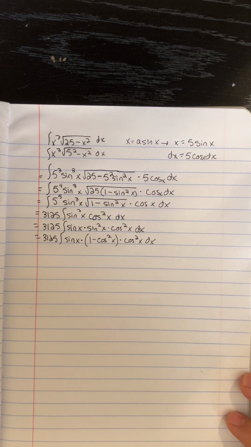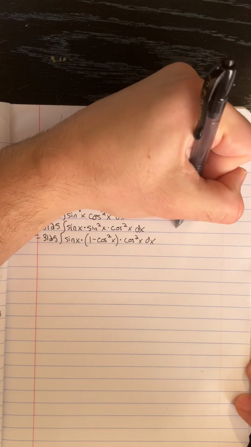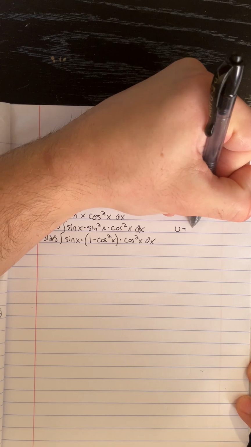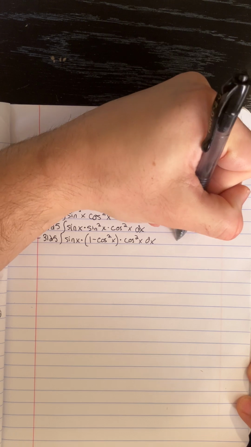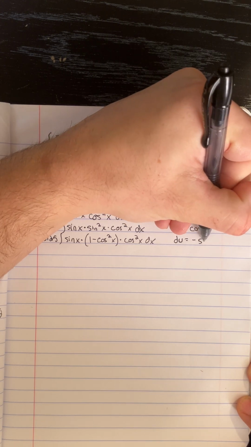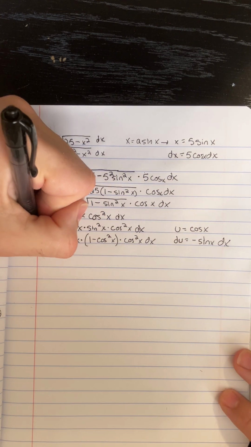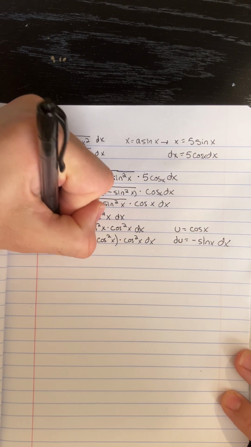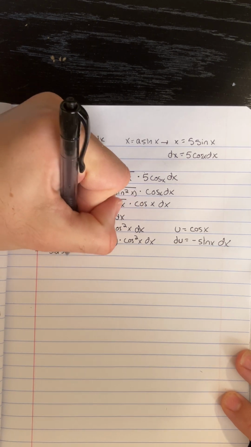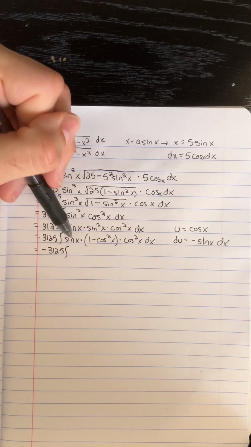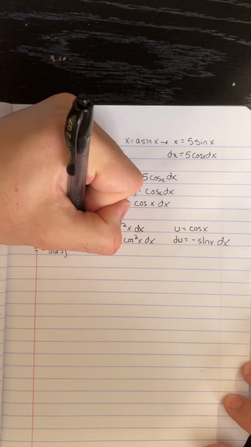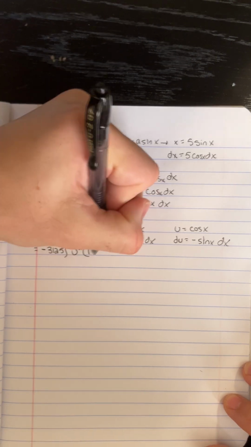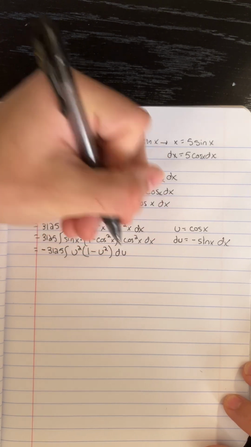And from here, we can use u substitution. So we're going to set u equal to cosine of x, and then du is equal to the negative sine of x dx. I'm going to bring that negative out front right away to get this equal to the negative 3,125 integrand, sine of x takes care of this sine of x. Plugging in u for cosine of x, we get u squared times 1 minus u squared du.